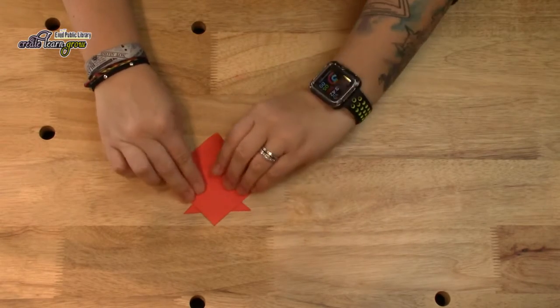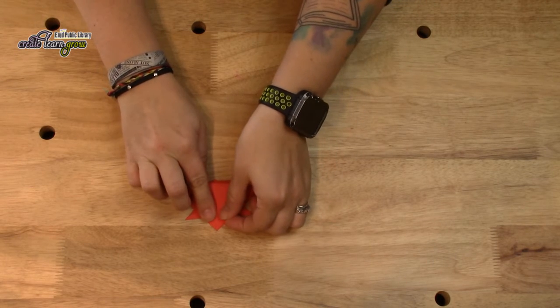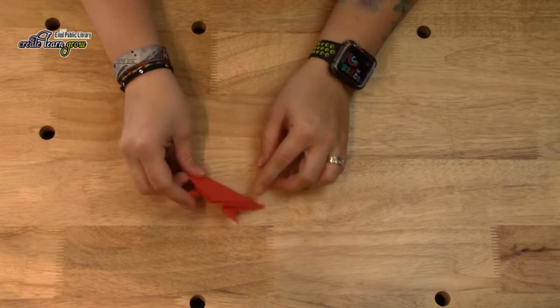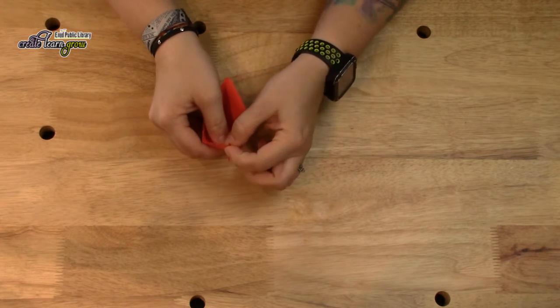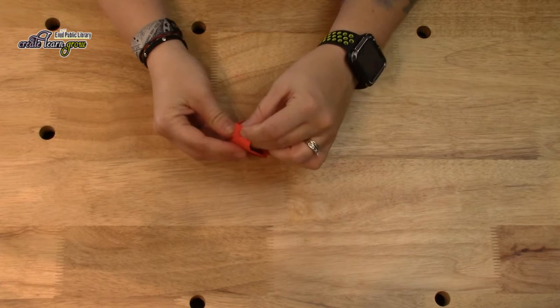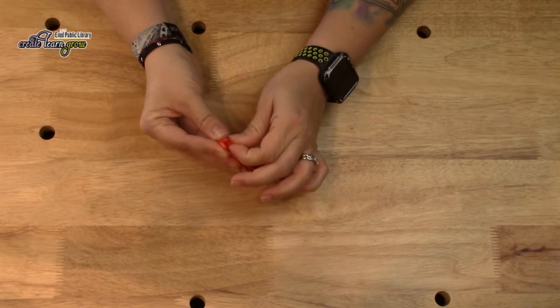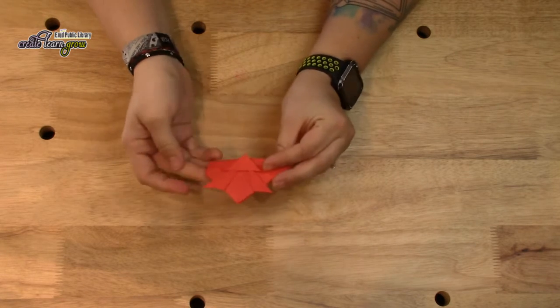Flip your Angry Bird over, fold up the back corner. Remember to crease those seams. Then we are going to tuck in the corners. This is what makes him stand up. And you just sort of fold it in a little bit and then crease your corners.